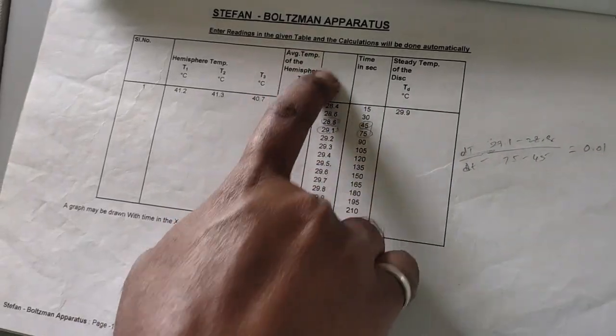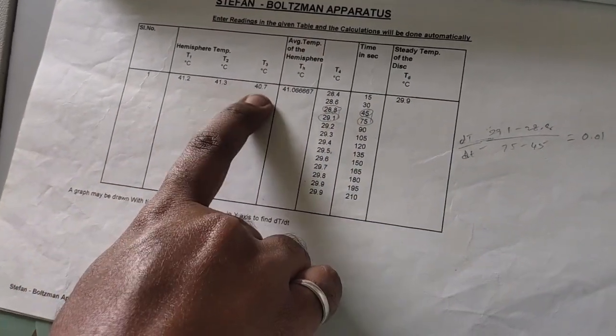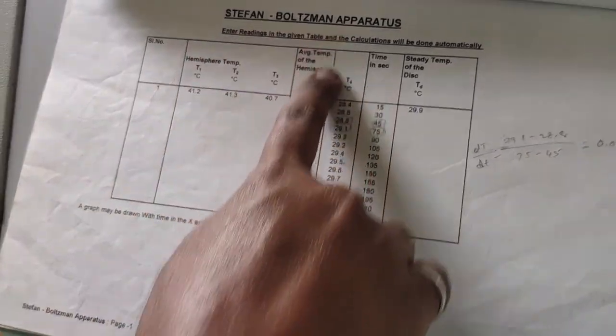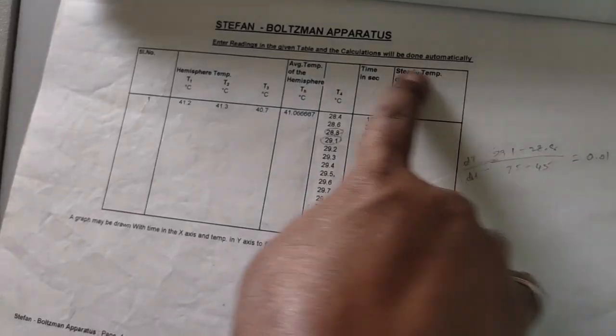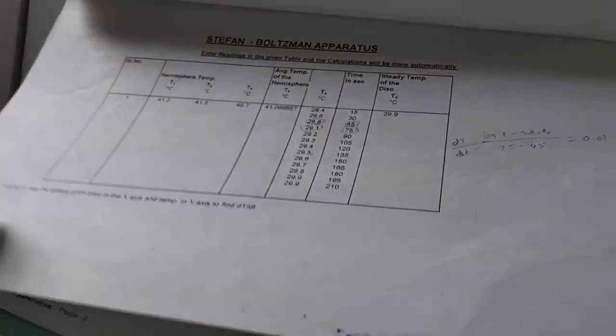Also this is the average temperature of the hemisphere, which is 41.2 plus 41.3 plus 40.7, divided by 3, and you get this value. So this is the hemisphere temperature, and this is the steady state temperature, which is noted every 15 seconds, and we are determining the steady state temperature.